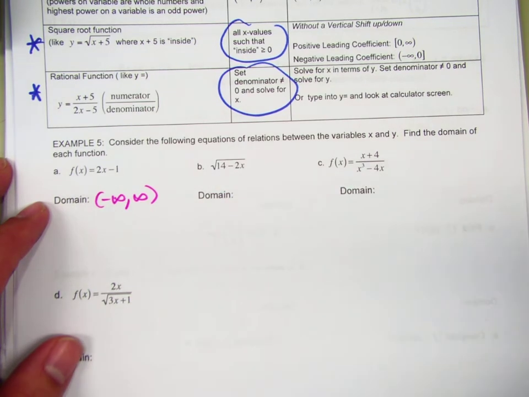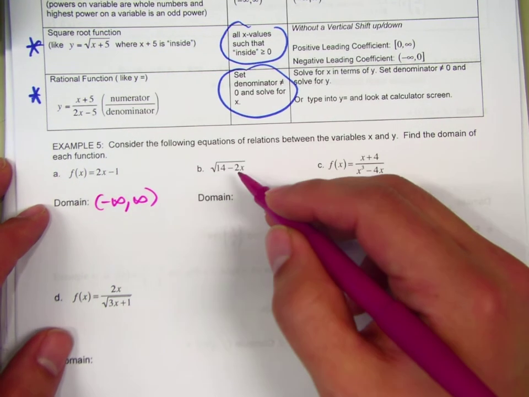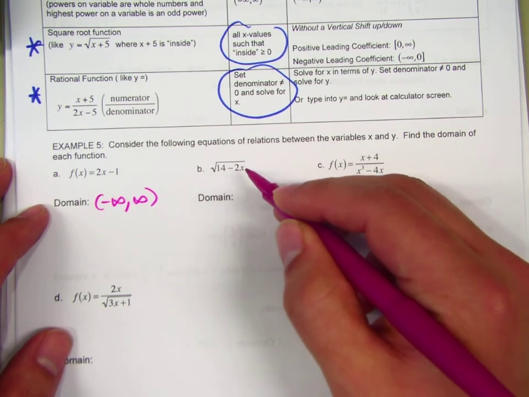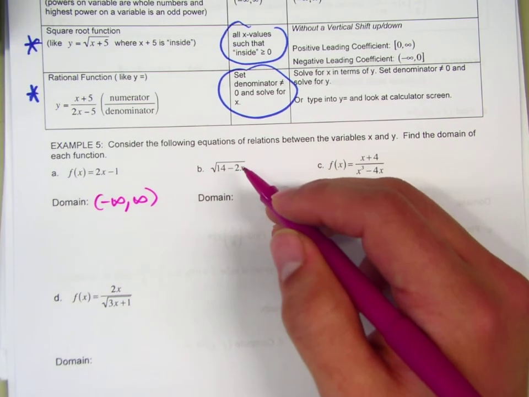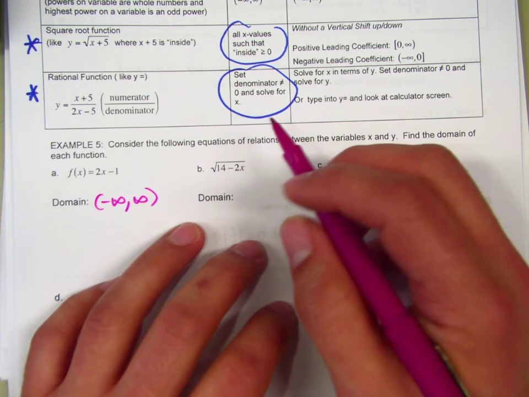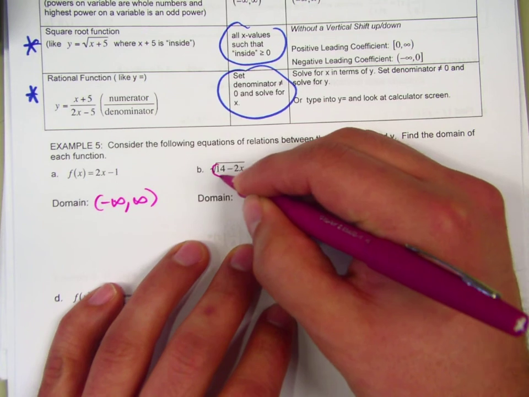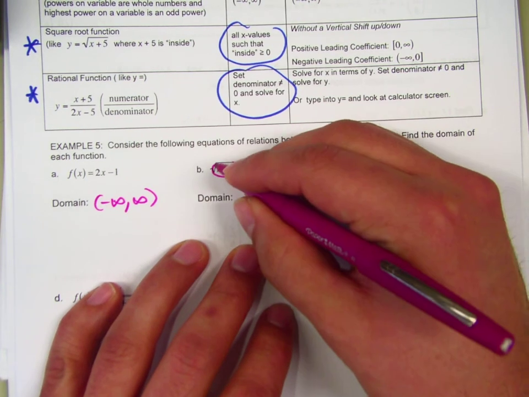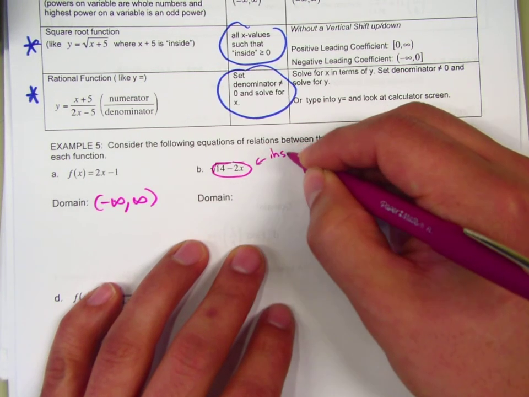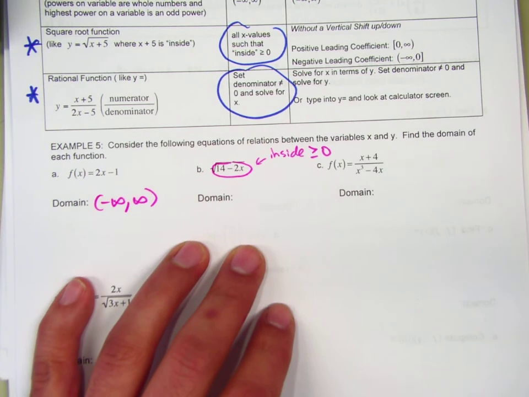Hopefully the interval notation is making sense. We did that a little bit before break 2, so if you forgot, look through your notes. All right, now we have what here? Square root. So no, we can't just say all real numbers. So now we got to think, what do I know about square rooting things? What I'm remembering is that whatever's on the inside has to be greater than or equal to 0. It can't be negative.